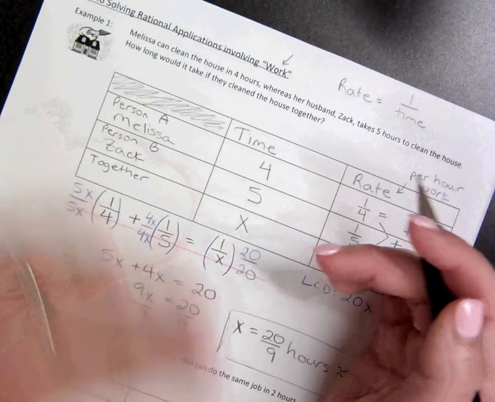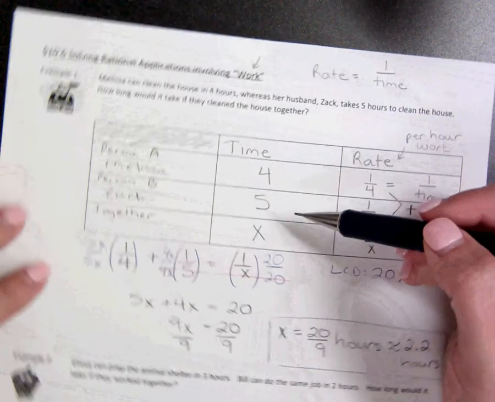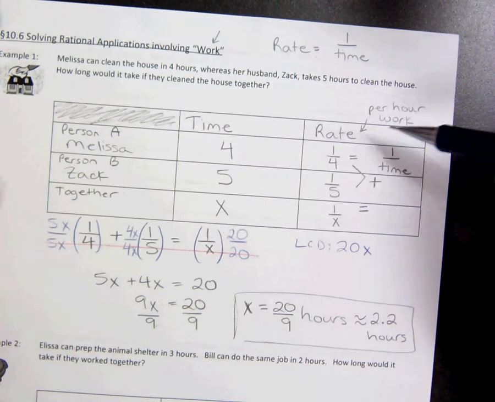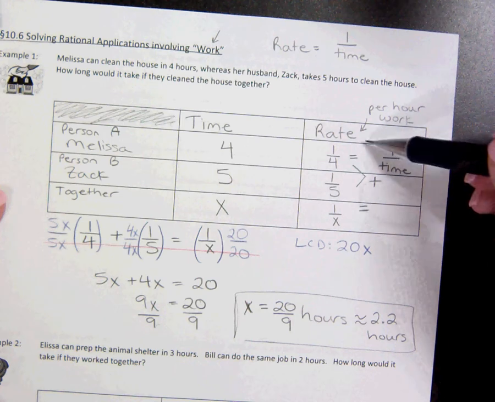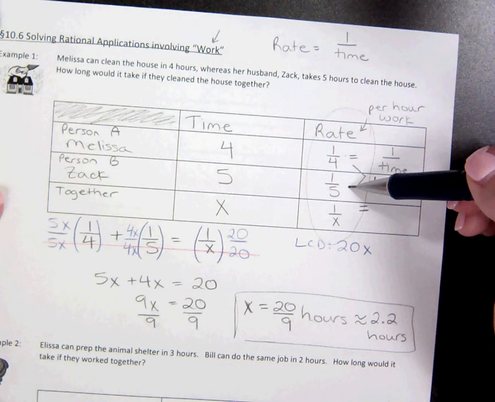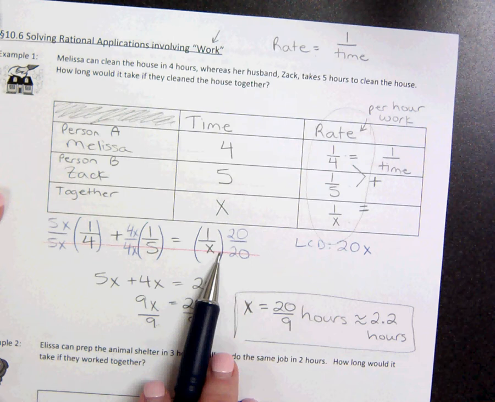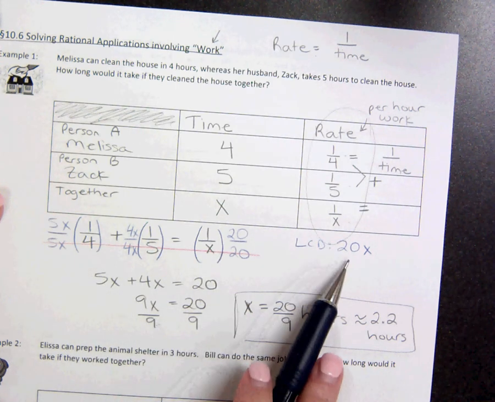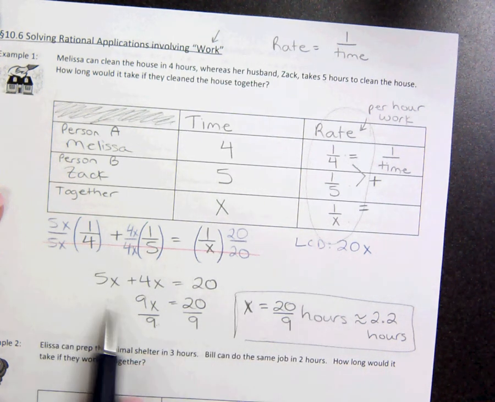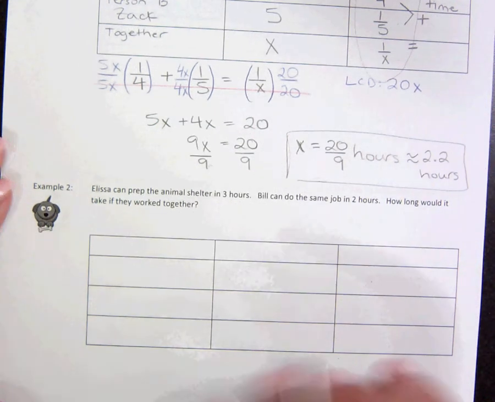So let's go over that one more time. You put time in the middle column that's given in the problem. Then you have the rate, which is 1 over the time. The rate is what makes up your equation. The rate of the first person plus the rate of the second person equals the together rate. You set it up as a rational equation. You make a common denominator, which for these is pretty simple. Ignore the denominators and solve. Pretty straightforward. If you feel comfortable, go ahead and try example 2. If not, follow along again.